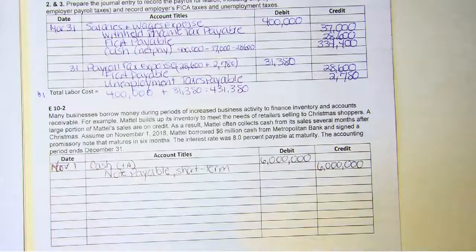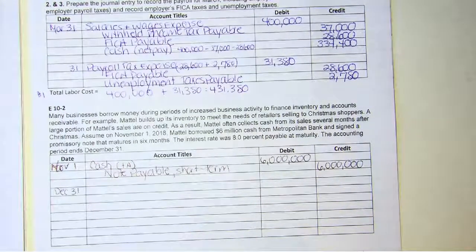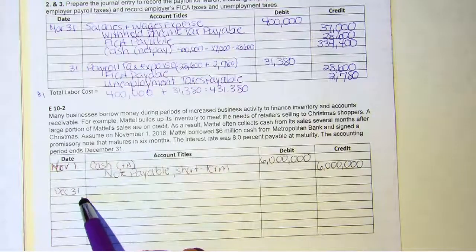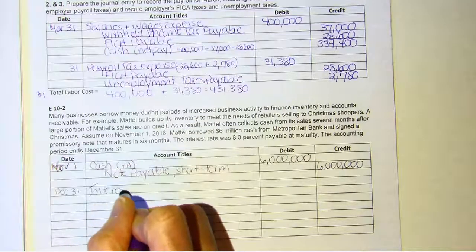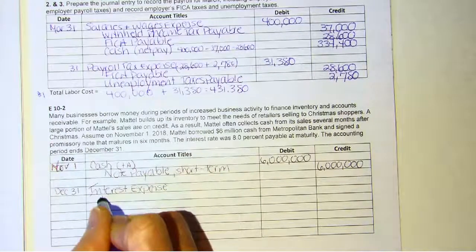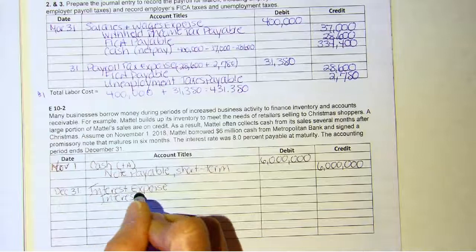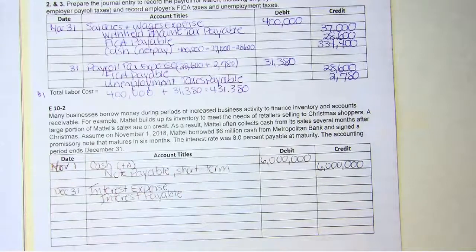Now let's say it's December 31st, the end of the fiscal year, and we have not recorded any interest expense yet. So we need to make sure we record the interest that we owe for borrowing this money for 2 months, all of November and all of December. Our debit will be to interest expense, and our credit will be to interest payable, because we're not going to pay it yet. We're going to pay it when the note becomes due on its maturity date.